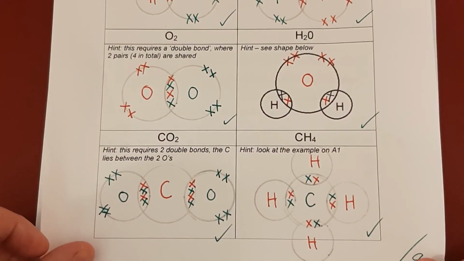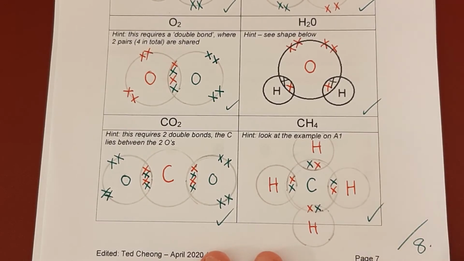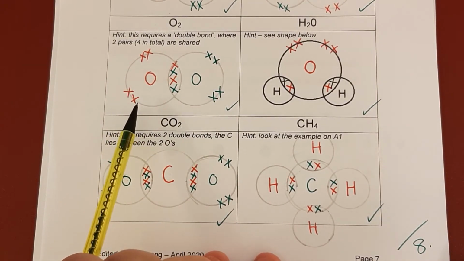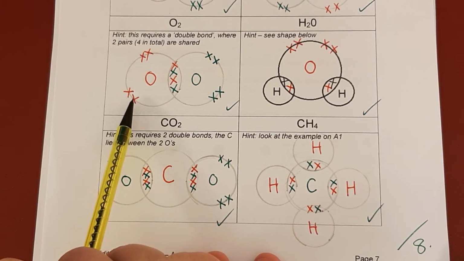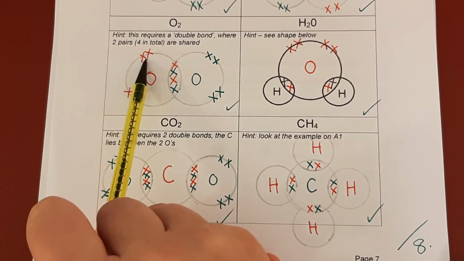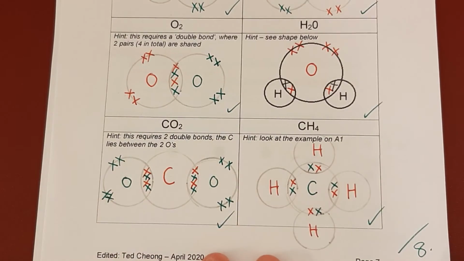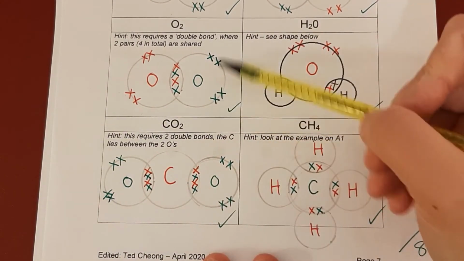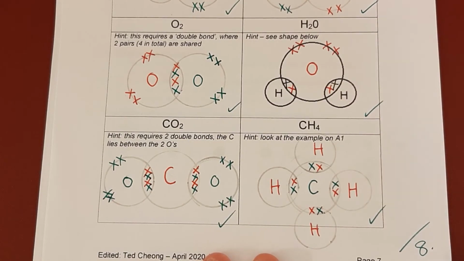Moving on to the bottom 4. These are a bit more complex. So oxygen has only got 6 electrons in the outer shell, 6 valence electrons. So I've put my X's here and here. Now, positioning isn't terribly important, okay? If you haven't positioned yours like mine, that is absolutely fine, don't worry about it.